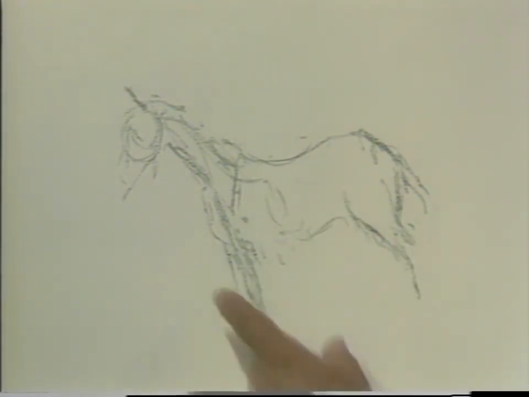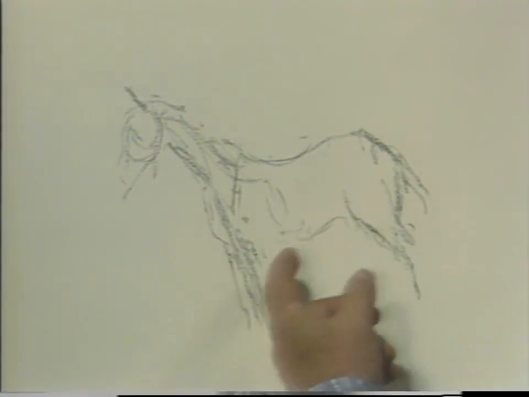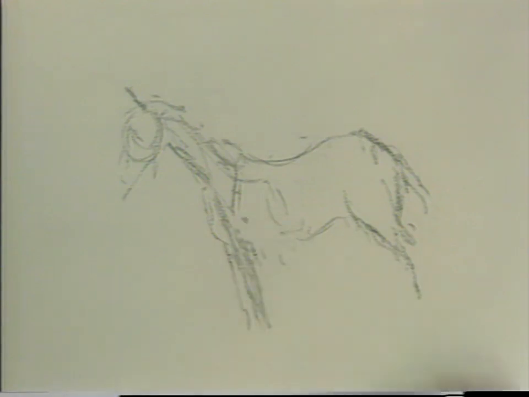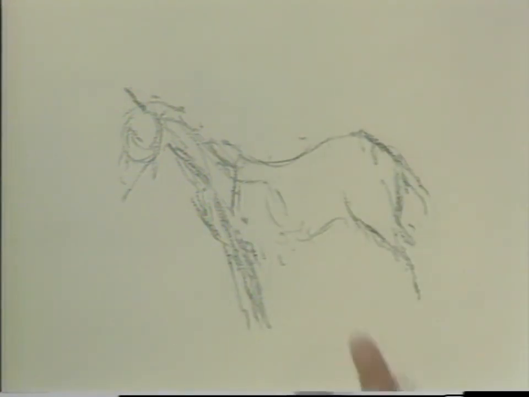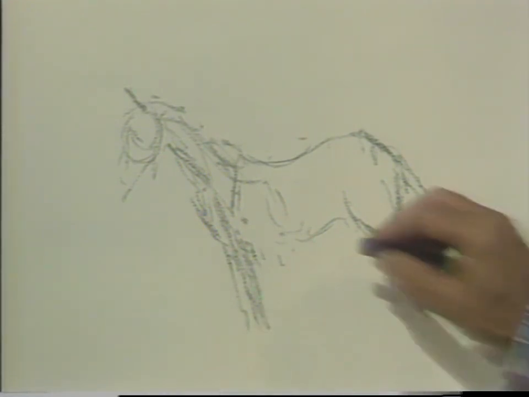Now, it's important to have a beginning approach, in this case, the gestural approach. But there's something else that's important, and that is to know your subject, not just to recognize it, but to know it well and thoroughly. That's very important.